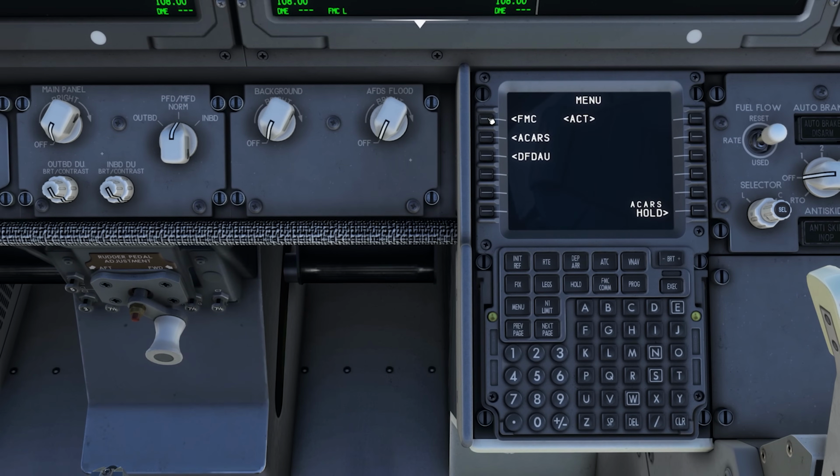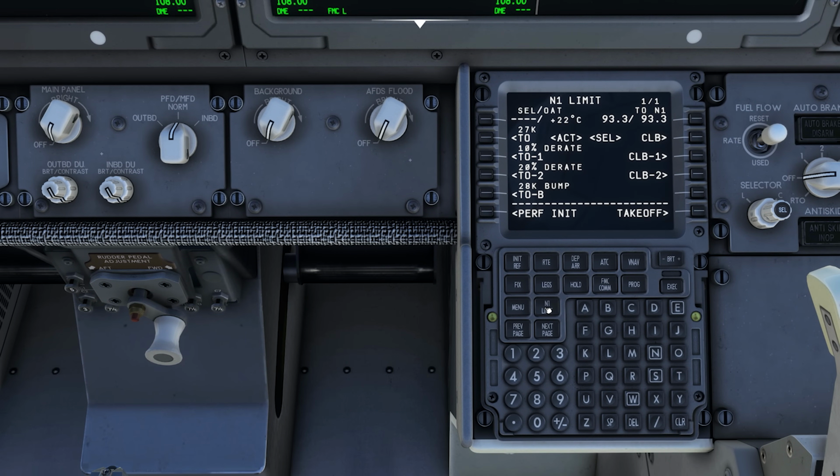So you can see there, if I select FMC, go to the N1 limit page. We don't have this option for 28k bump, but you can see here 27k full, 10 and 20%. They're called TO, TO1 and TO2. That's one of the main logic changes with regards to the thrust settings in the FMC.